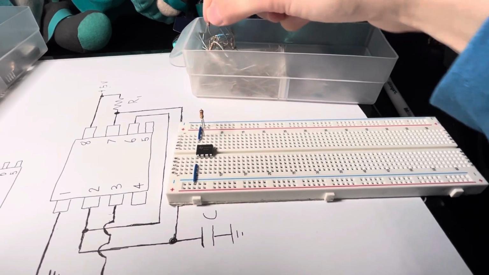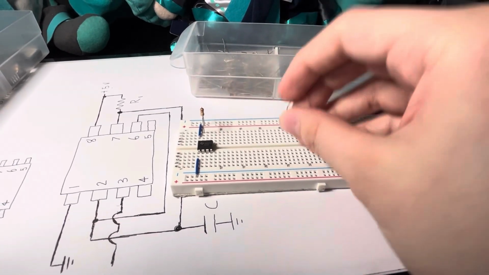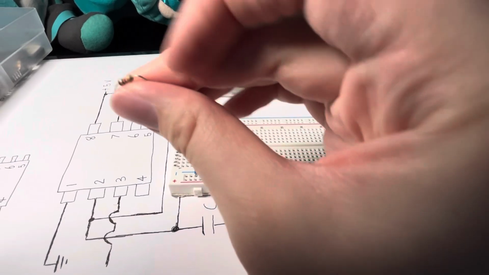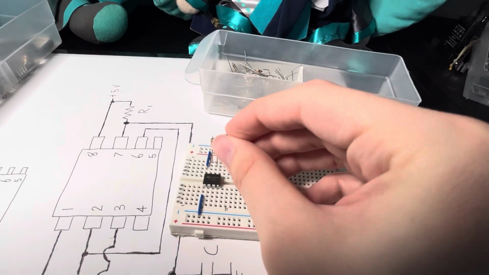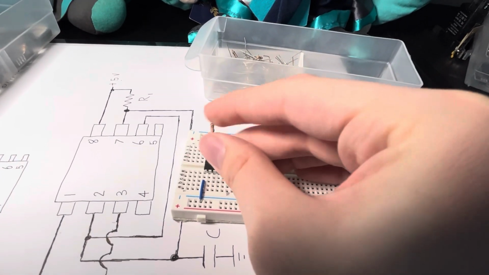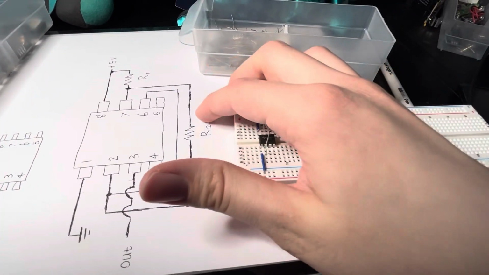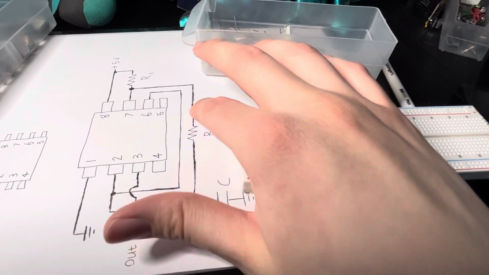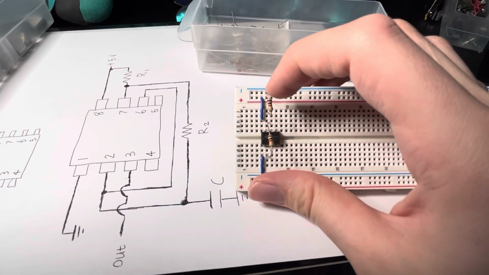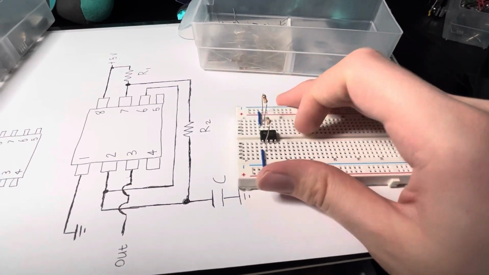So now we're going to get another resistor, which in the same case, guess what? It's another 1 kilo ohm resistor. You can use different values of resistors, but I don't really want to. What we're connecting is from pin 7 to pin 2. So like this, on the breadboard, it just could go over the IC.